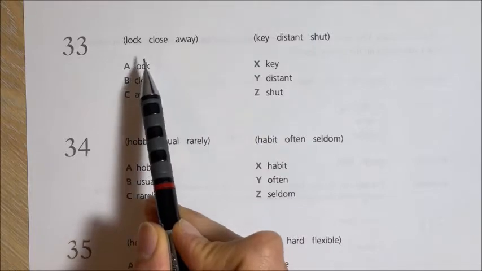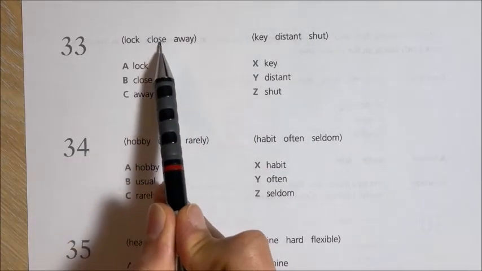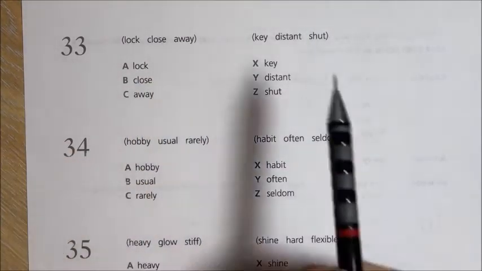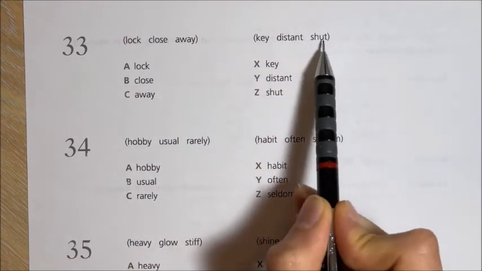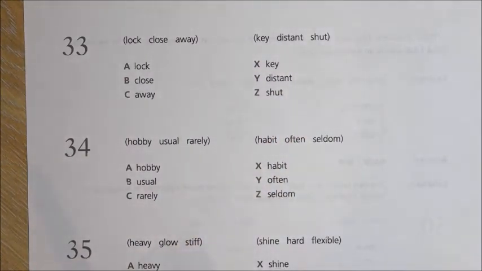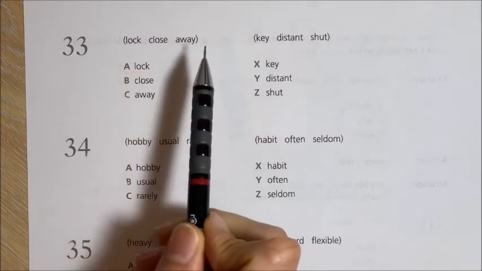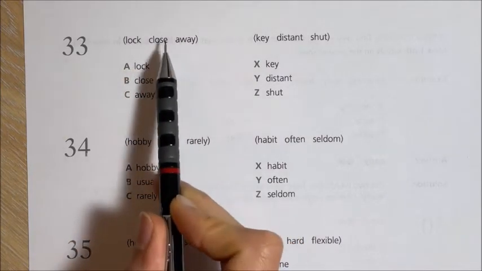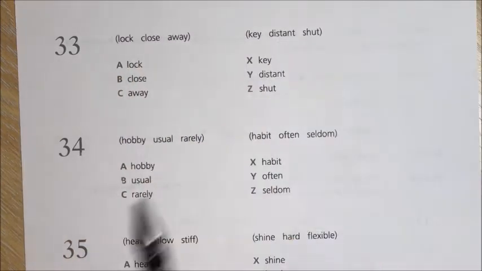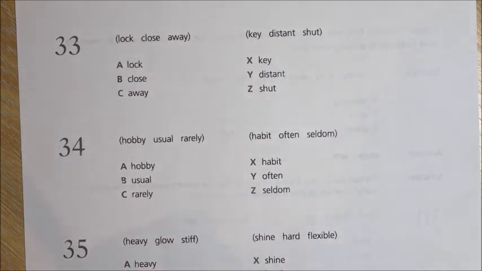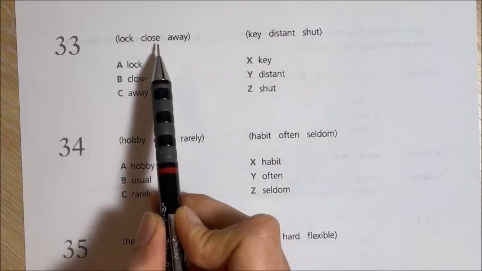In this question, we have the words lock, close and away, and the words key, distant and shut. Remember, the opposite word has to come from this set and this set. They will never be from the same set of words. Let's look at the words a little more closely.